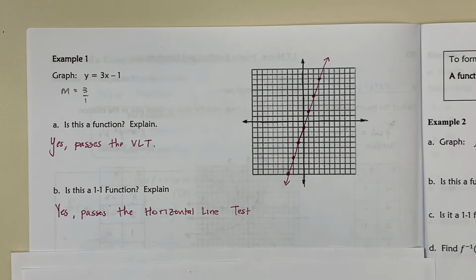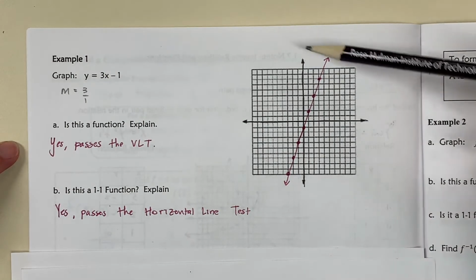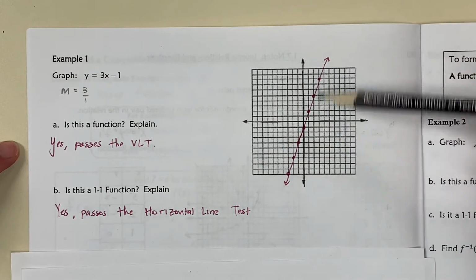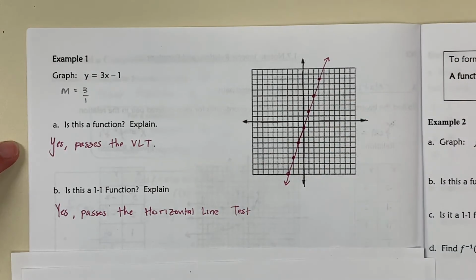Now, is this a function? We're going to use the vertical line test and the horizontal line test to look at the next two questions. We use the vertical line test to determine if it's a function. So every time I draw a vertical line, it passes through the curve just one time. Therefore, yes, it is a function.